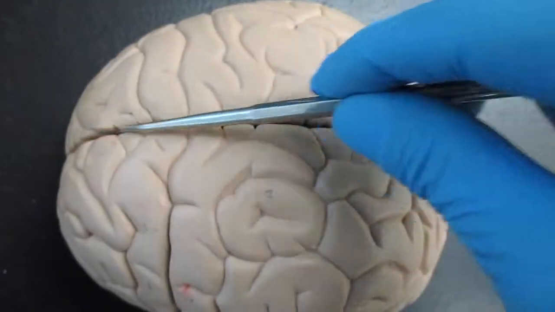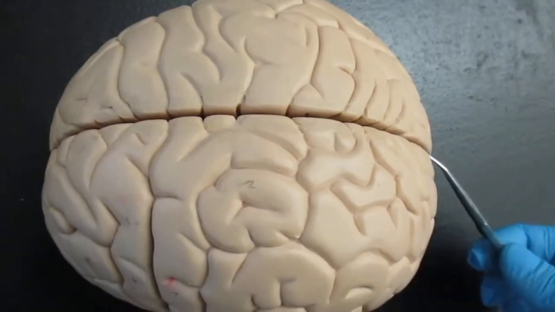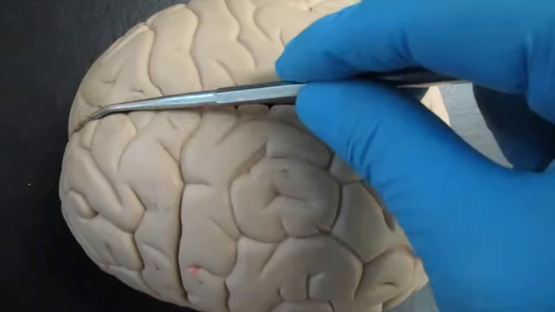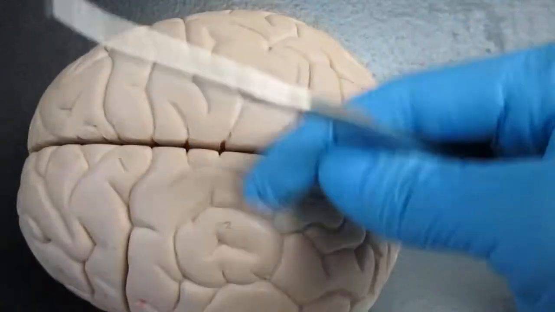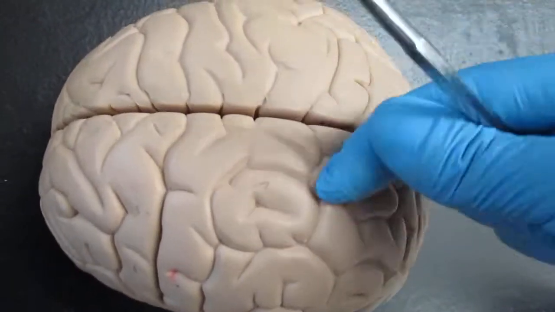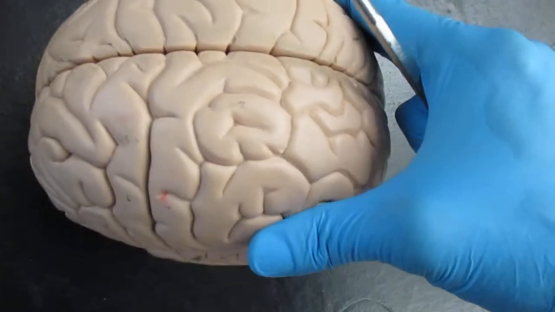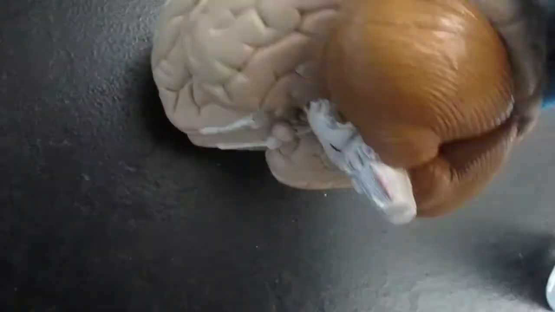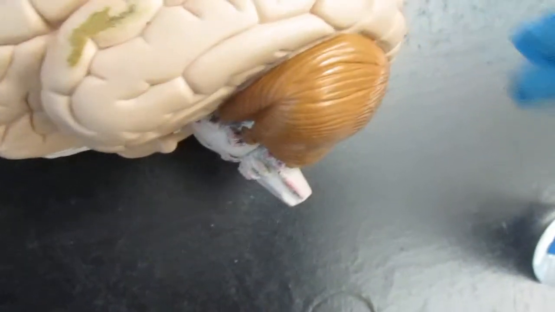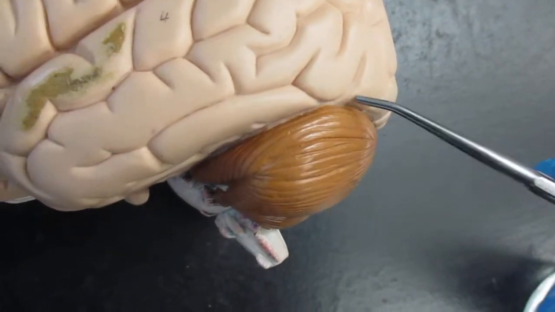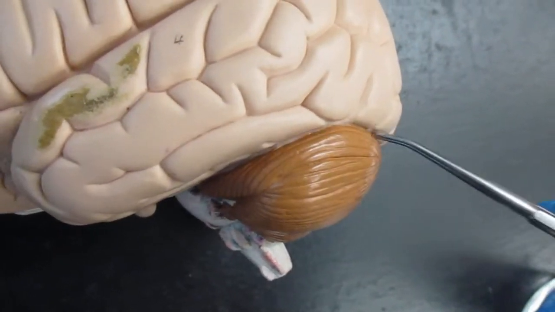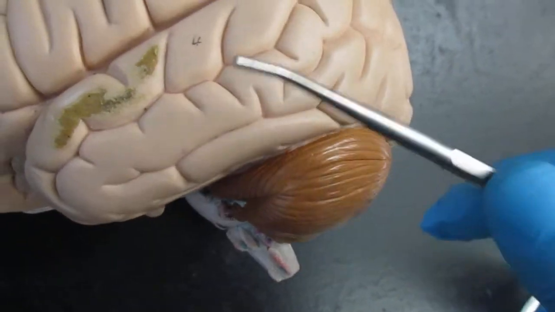So this fissure right here would be the longitudinal fissure, which separates the two hemispheres, the two cerebral hemispheres. Now, this fissure right here would be the transverse fissure, which separates the cerebellum from the cerebrum.